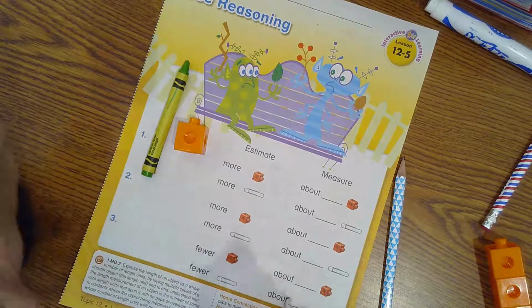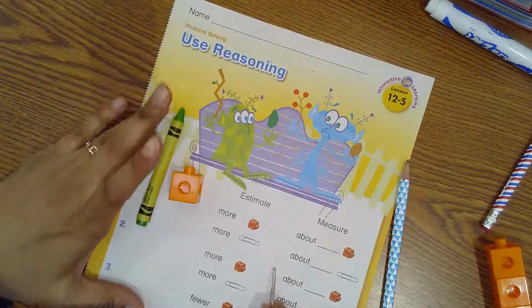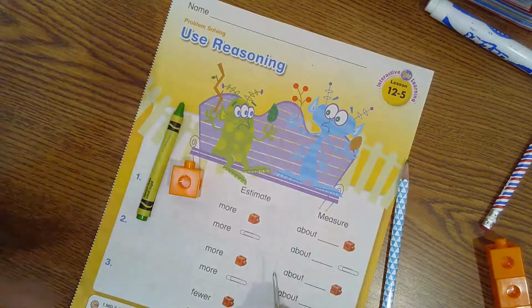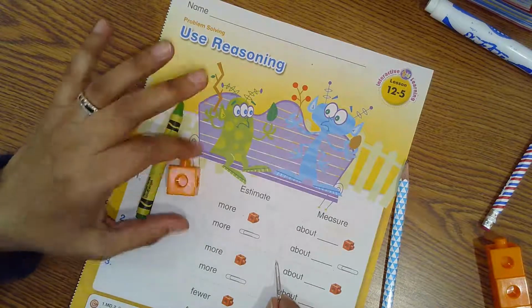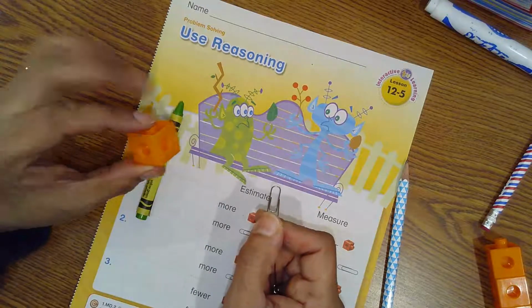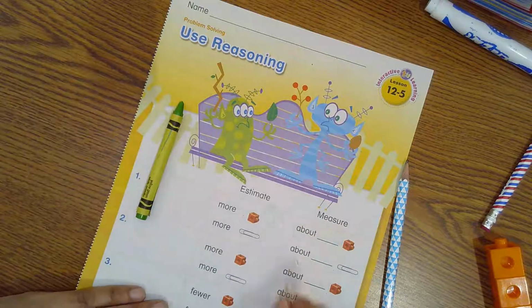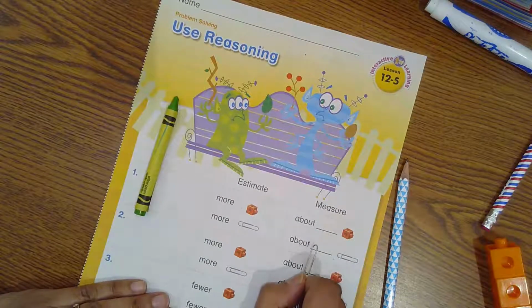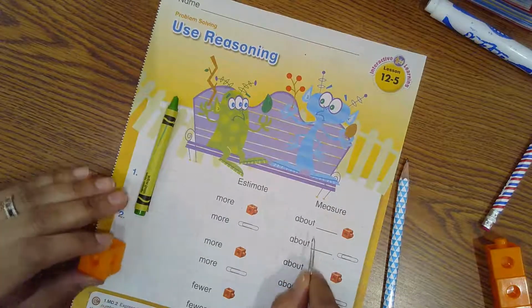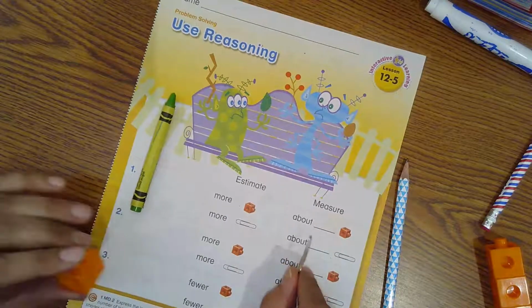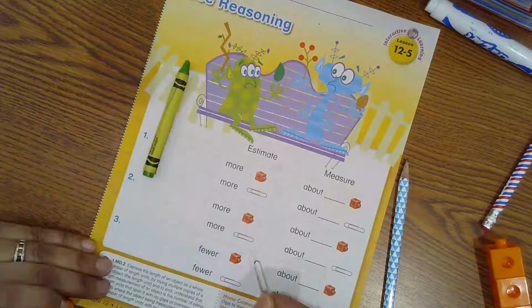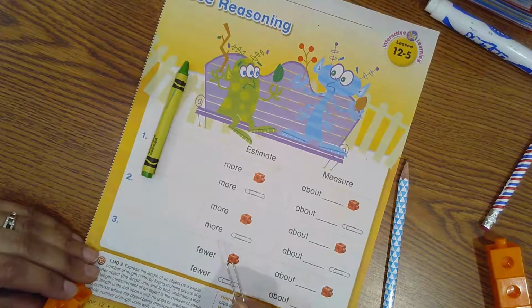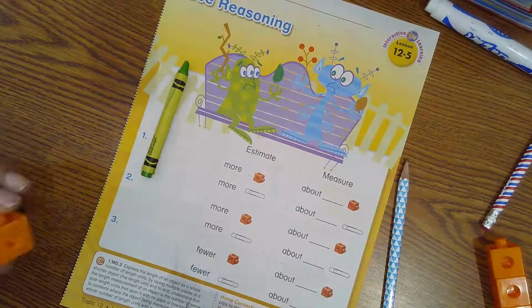All right, we're gonna estimate again using the word estimate and measuring. So we're gonna choose items, we're gonna measure them. First estimate how many paper clips and how many connecting cubes. And then after that, we're gonna measure and see if my measurement or my estimation was right or close to or not. Again, in this lesson, everyone will have different answers because everyone is using different objects.